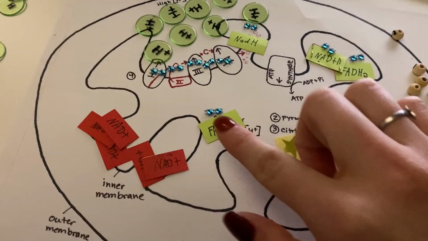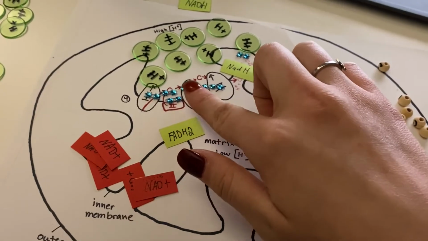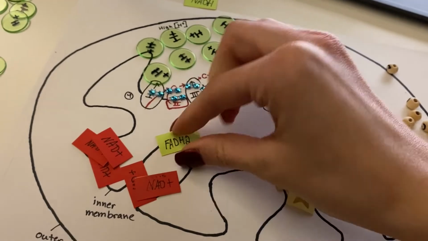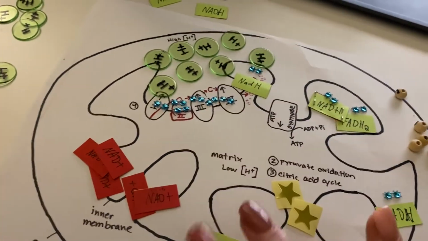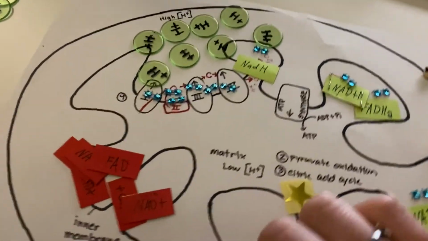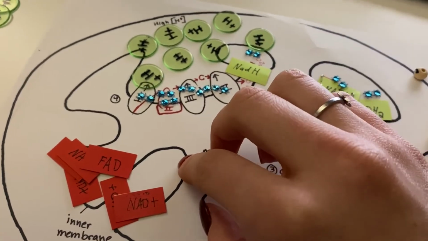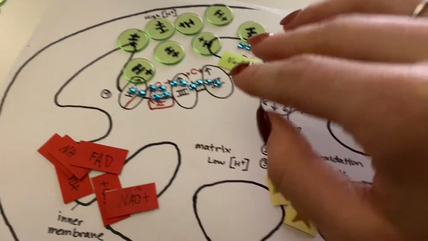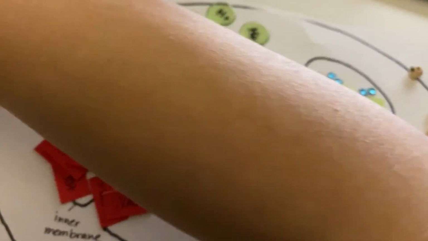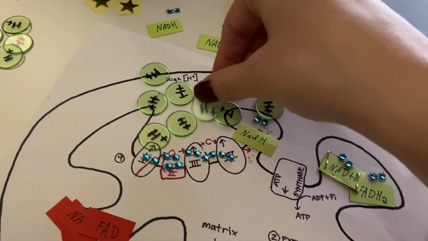And then for FAD, it's a bit different. This drops off at protein complex 2, the little red one right here. Its electrons join the transport chain ahead of protein complex 1. It oxidizes back to FAD, and then as this goes through the chain, each FADH2 will transport 2 hydrogen ions. So then, I'll put these here so you can visualize it a little better. So there'll be 2.